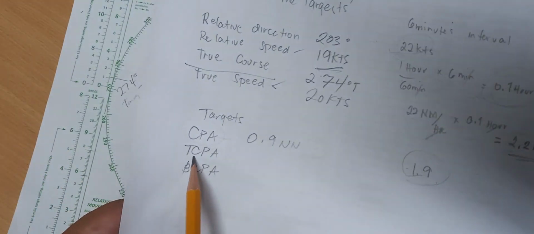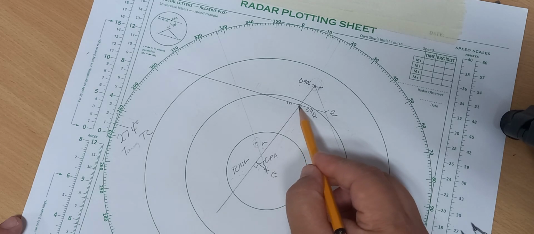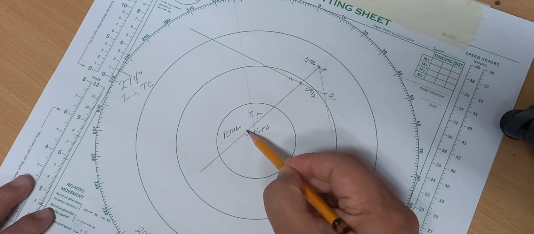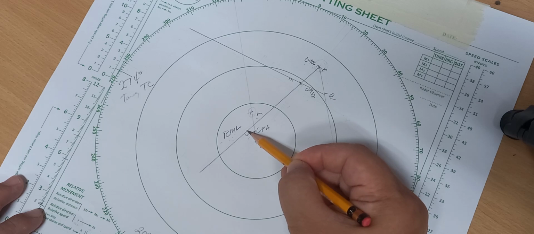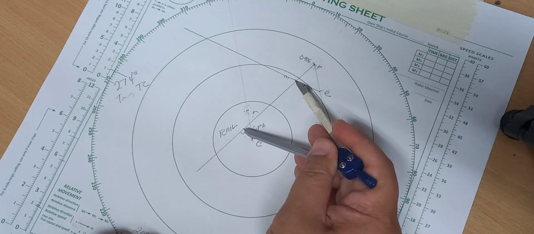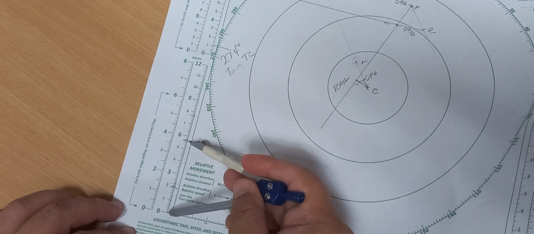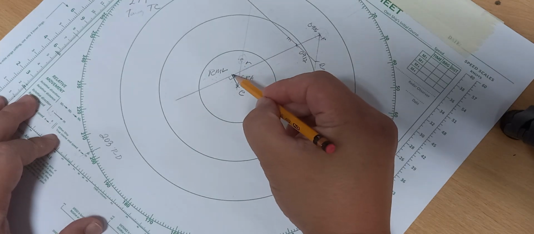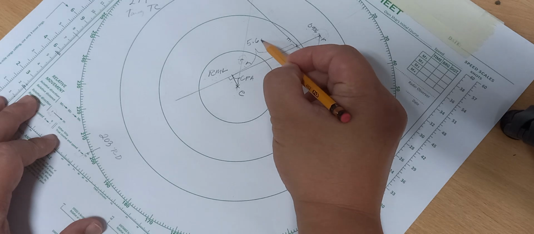Now, next is to get the time of the CPA. You can see here, this point is 0912 hours. To get the time where the ship is already in here, you need to measure the distance from M to the point of the CPA. So let's measure it, using the 12-mile scale again. So we can have 5.6. This distance is 5.6 nautical miles.